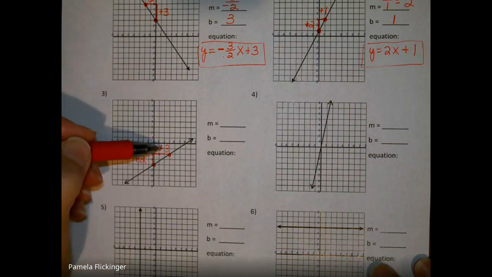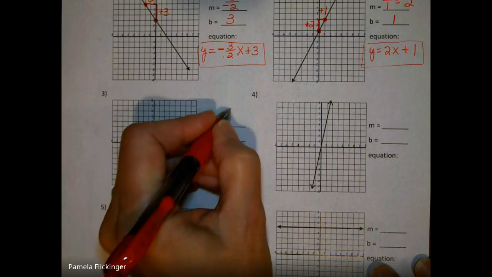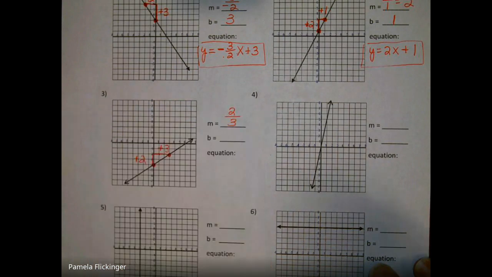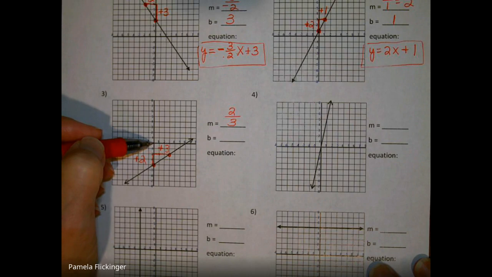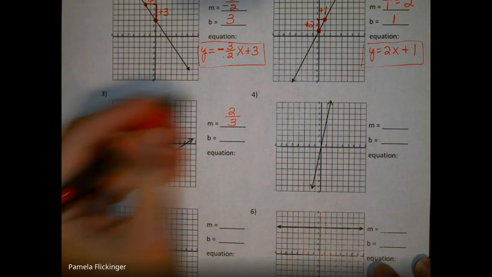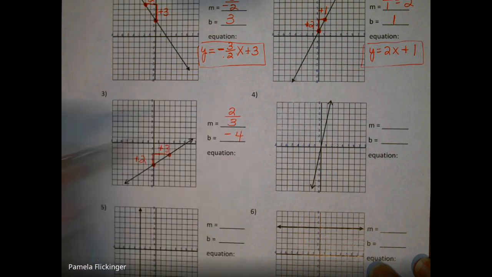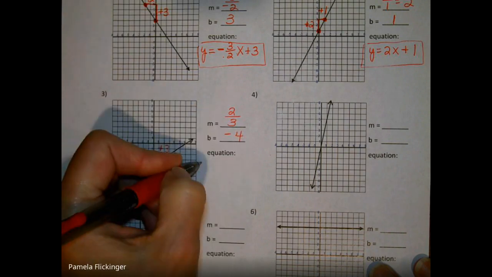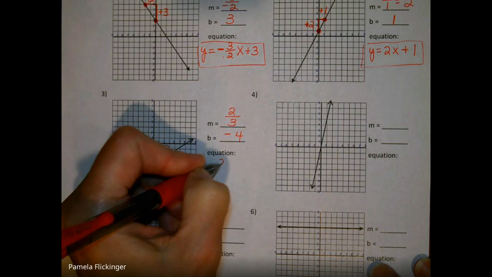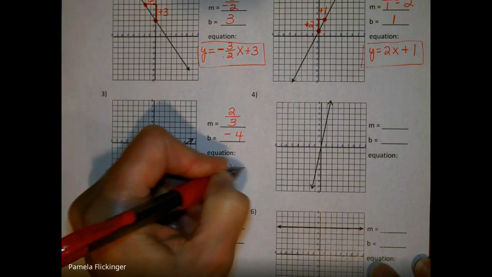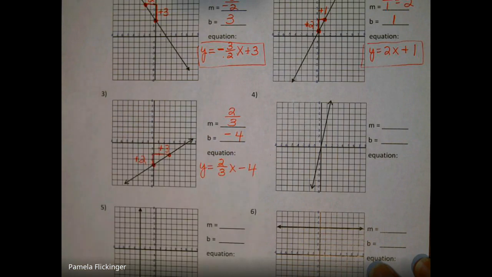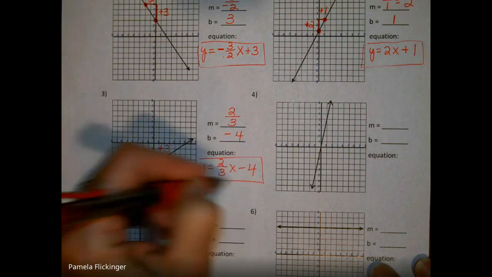Rise over run is giving me a positive 2 over positive 3. The y-intercept, we are down here at 1, 2, 3, 4, so negative 4. So our equation is simply y equals 2/3 x minus 4. We're done.